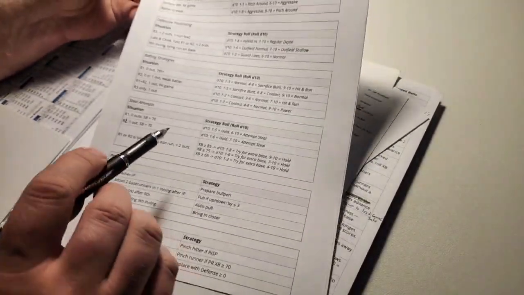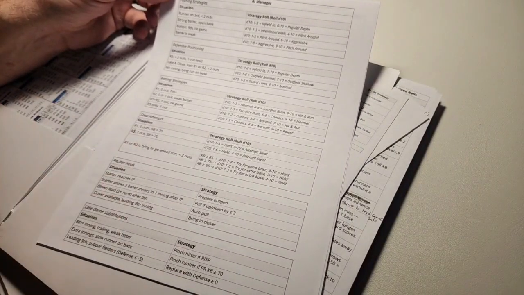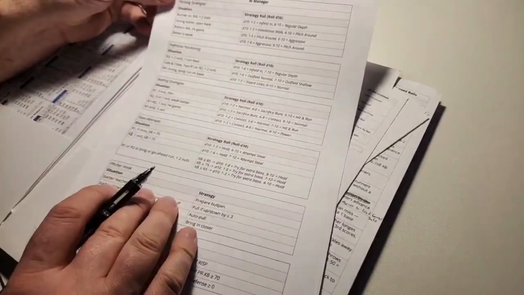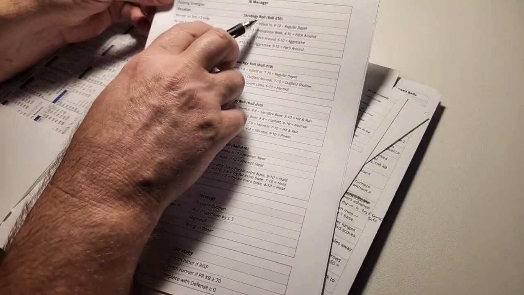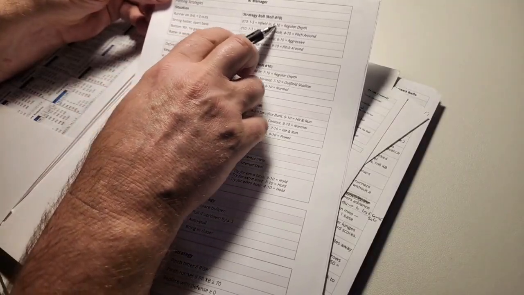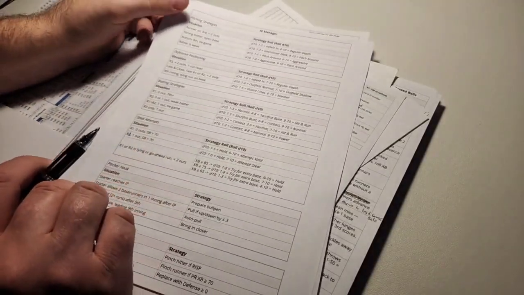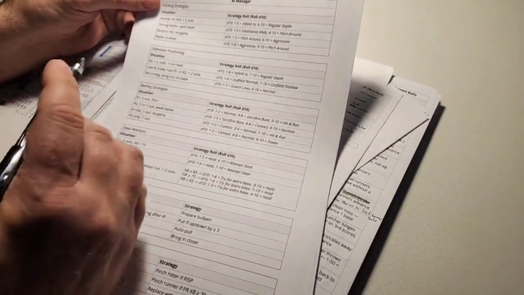There's an AI manager. So if you want to only make choices for one team and you want the other team to be auto-managed, you can do that here. So different pitching strategies. Based on the situation, you can roll a D10 to see what that manager does. So these are tendencies. It's not necessarily that they're going to do the same thing every single time.